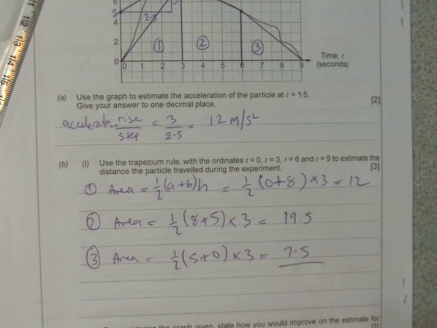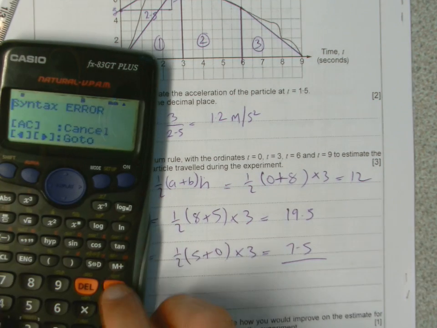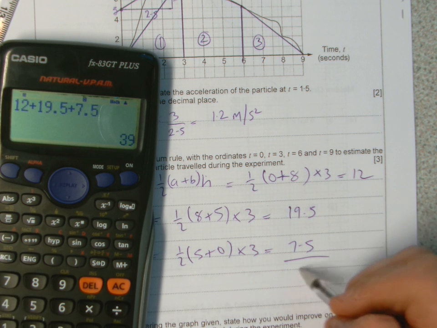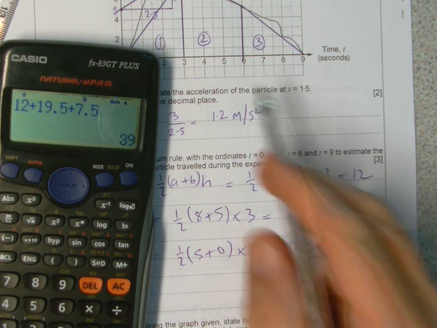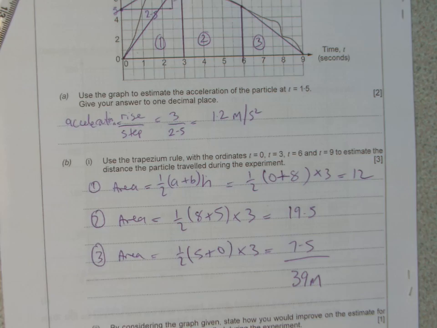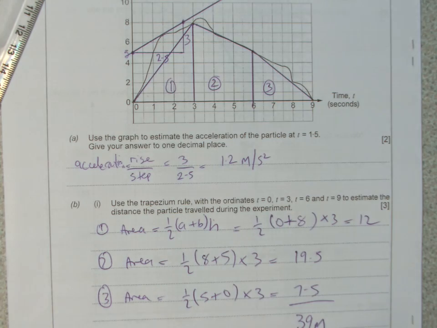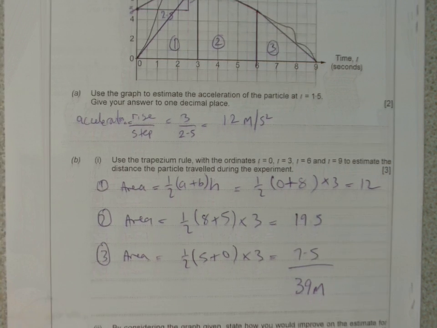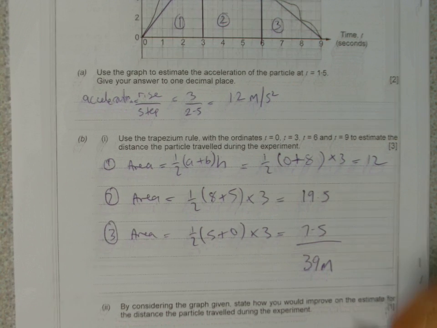And it's so important, once you've done all the areas, you need to add them up. Otherwise, if you don't add them up, you won't get the total, which is what we need. And remember, the area represents the distance, so distance is measured in meters. The area under the velocity time graph gives you the distance, and of course it's meters.